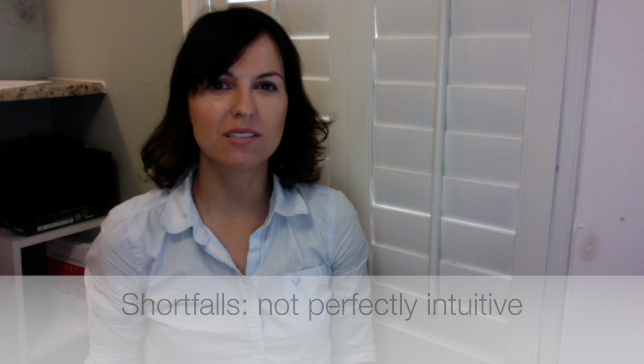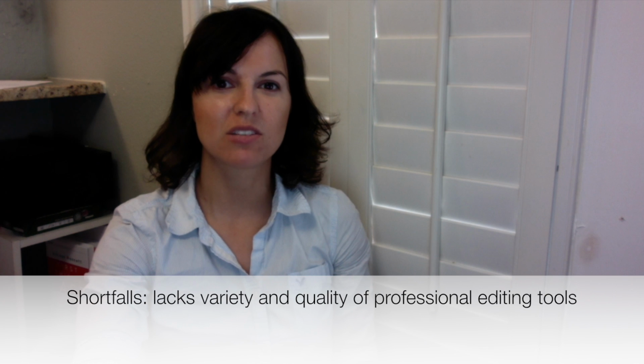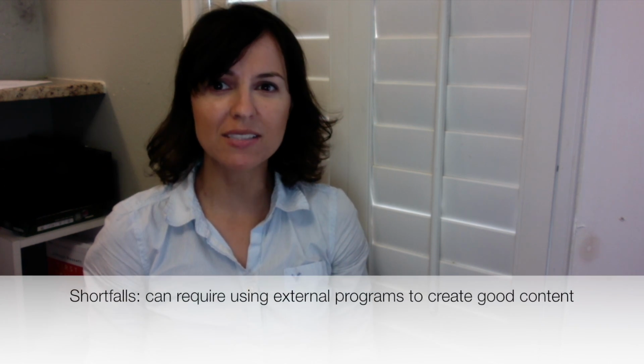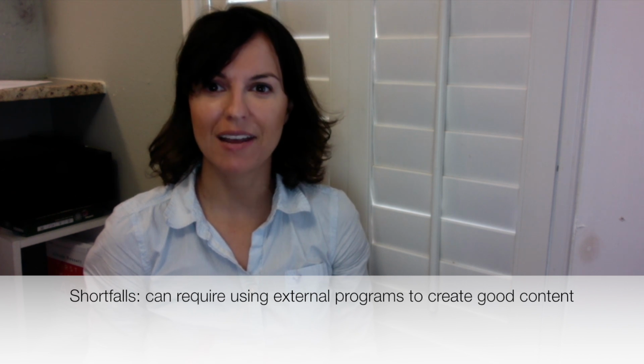As for shortfalls, it's not perfectly intuitive, and some intermediate or advanced techniques might require using the help function or watching or reading tutorials or lots of experimentation and practice. Additionally, it lacks the variety and quality of professional video editing tools and effects like advanced color and audio correction, the ability to manipulate titles, and greater variety of animations or GIFs or avatars. Another downside is that it can require use of multiple programs like Keynote or PowerPoint to add content that work around the program's limitations.